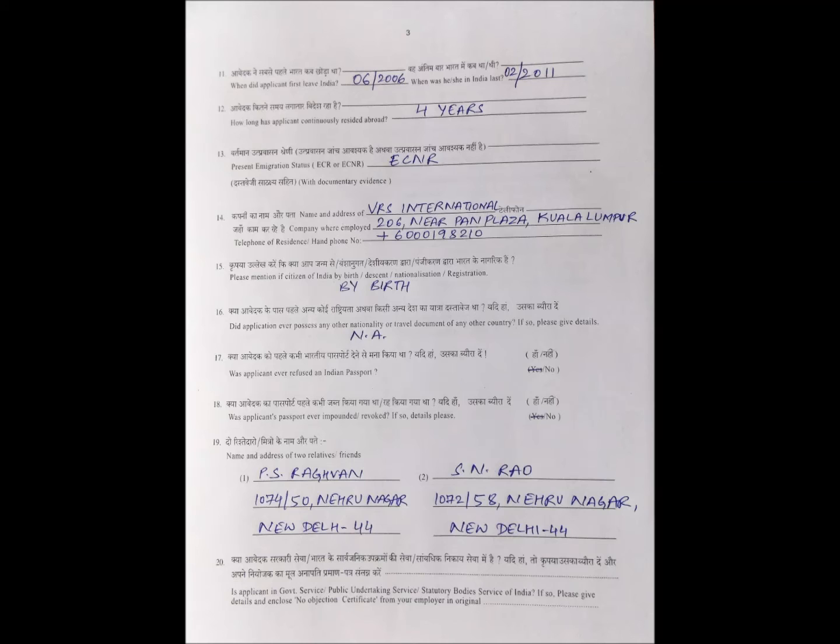This point is only applicable to applicants associated with any government service. In point number 21, you need to indicate the details, if any, of criminal proceedings pending in a court of India, or if the applicant has been allowed to visit the country at the expense of the Government of India.